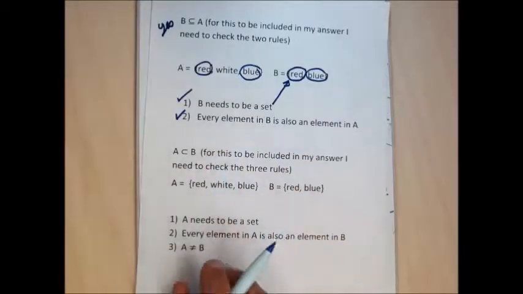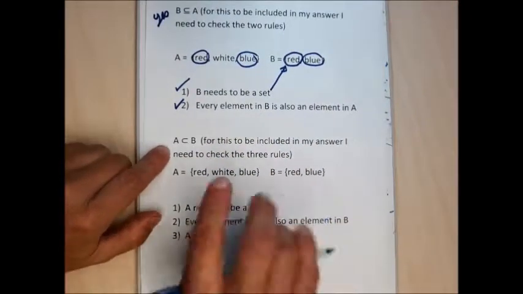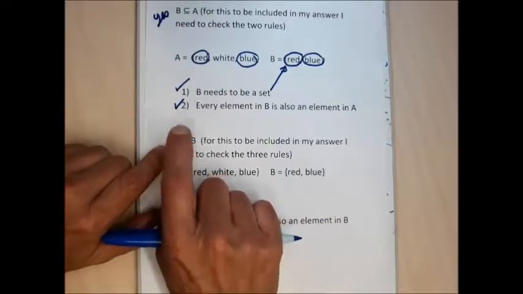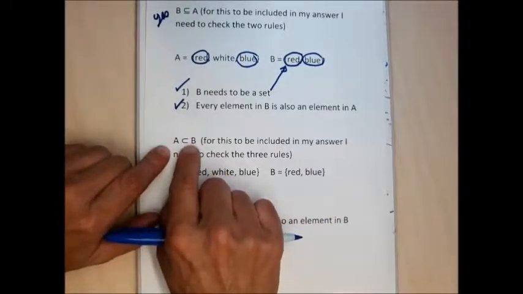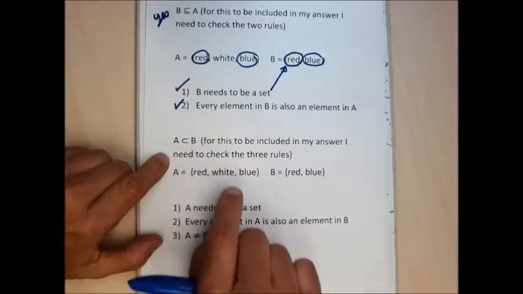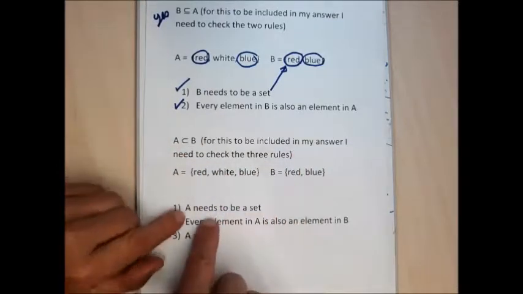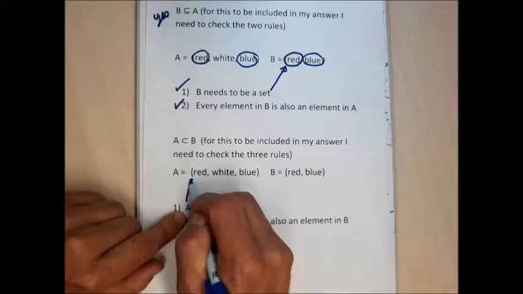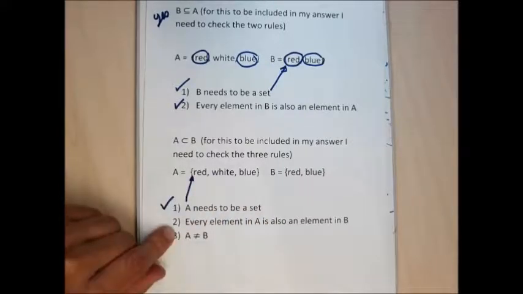I'm going to move on next and see if A could be a proper subset of B. For A to be a proper subset of B, there are three criteria that need to be satisfied. If any one of the three criteria is violated, then this is not going to be part of my answer. So for A to be a proper subset of B, A needs to be a set, and it is a set because of the set braces.